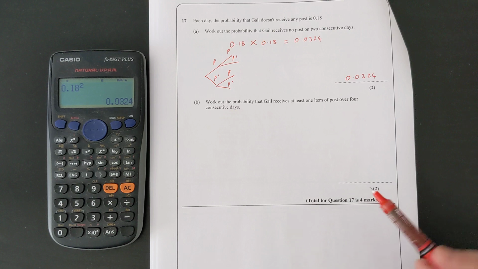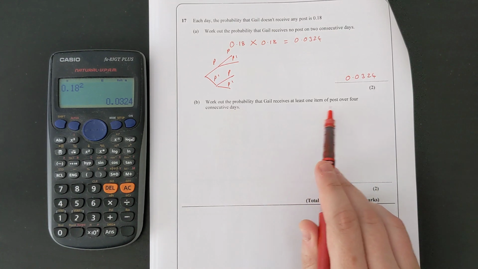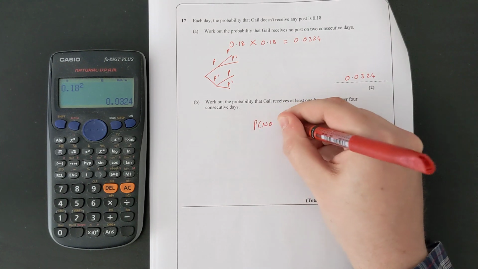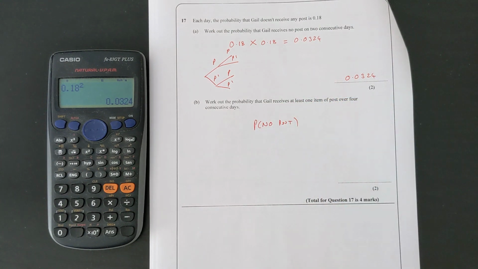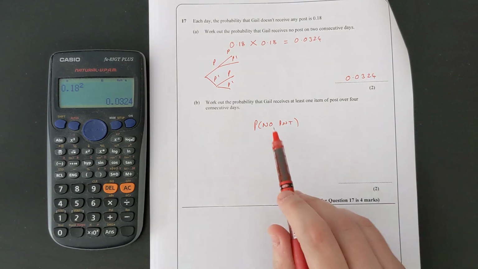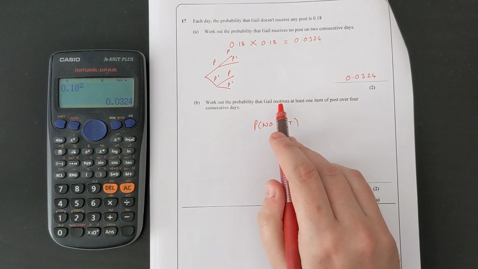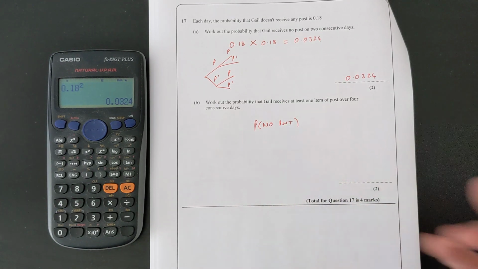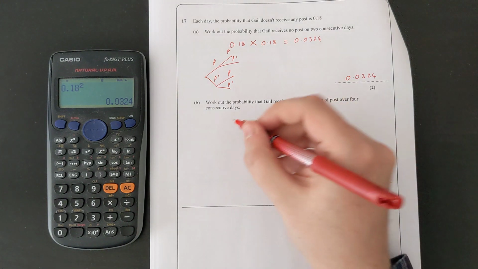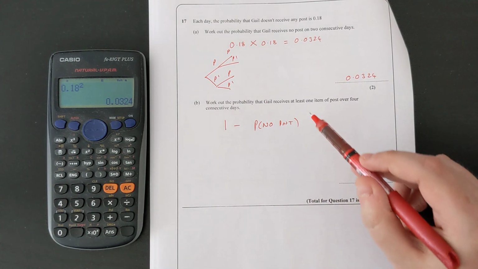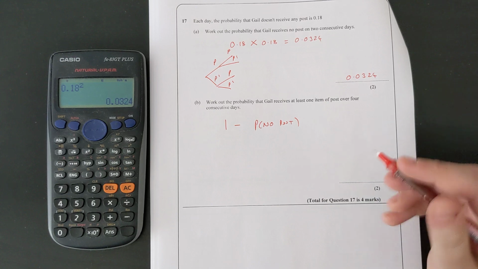And there is. I think, what is the complement of receiving at least one item of post over 4 consecutive days? Well, it is, of course, not receiving any post over all 4 of the days. So the probability of no post, therefore. And what I know is that the probability of getting at least one item of post adds the probability of getting no post must add up to 1. That is, they're the only 2 possible outcomes. So I'm going to do 1 subtract the probability of no post to tell me the probability of getting at least one item of post.